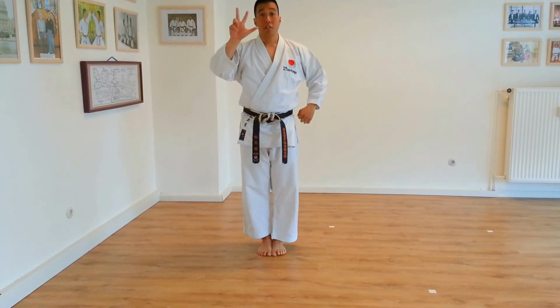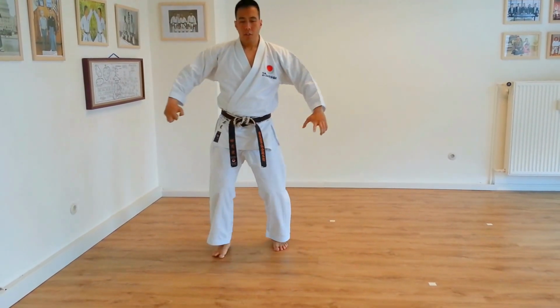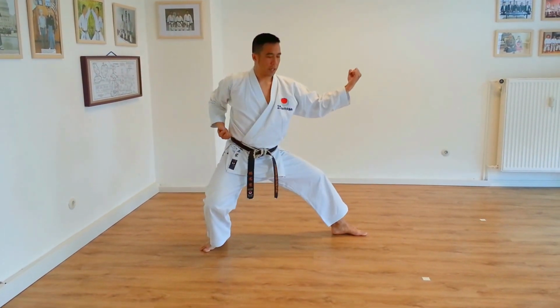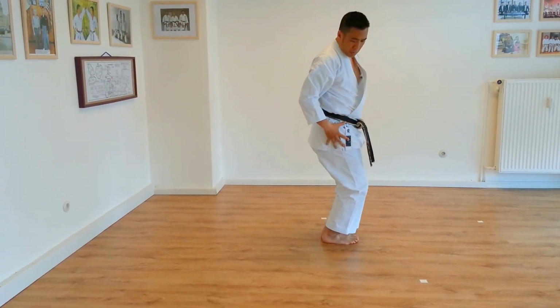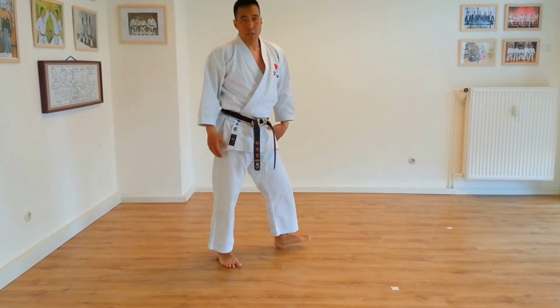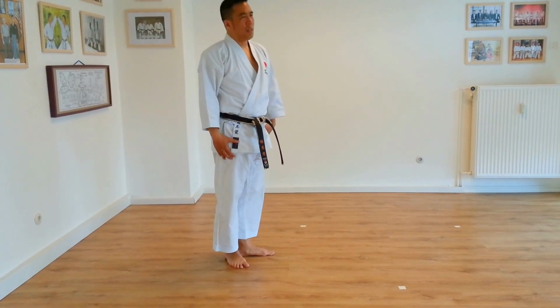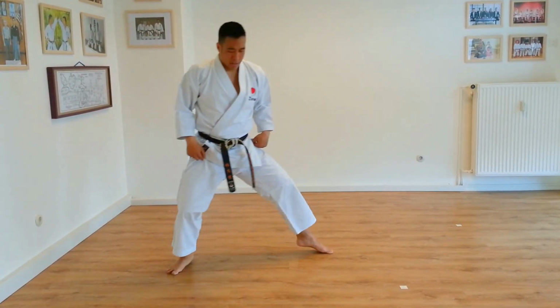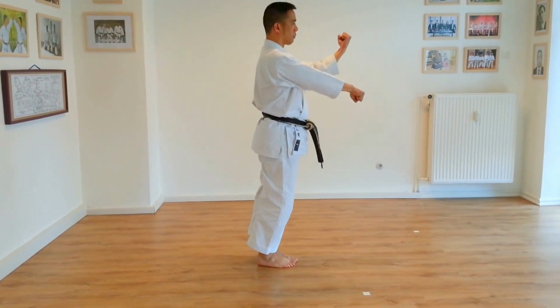Now, in Heian Sandan, the third one, variations happen here. I've seen some Europeans bend the knees. I'm not sure where this came from, because Sensei Ochi's group doesn't do that. It came from somewhere, but I don't know where. So this is standard. We stand up. Okay?